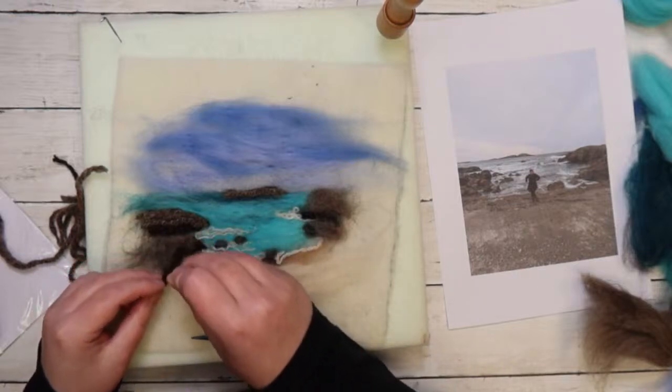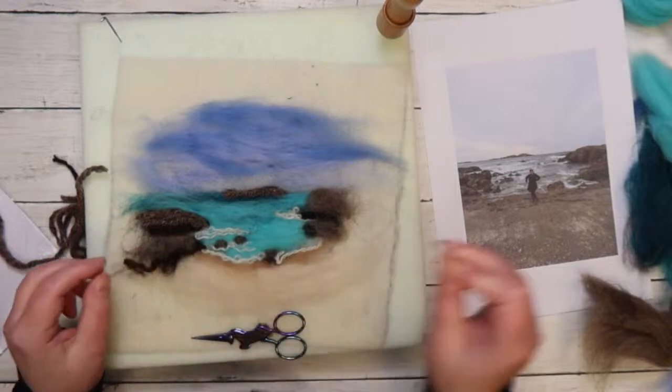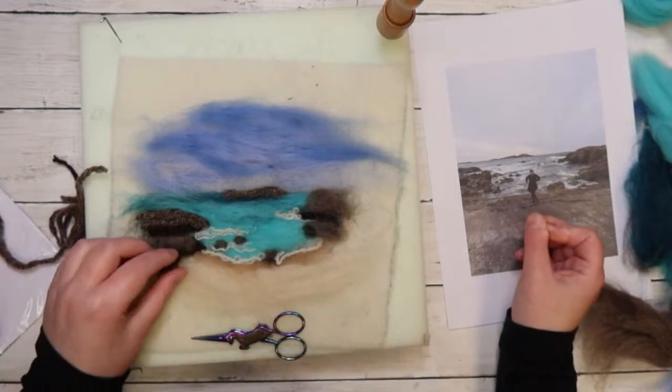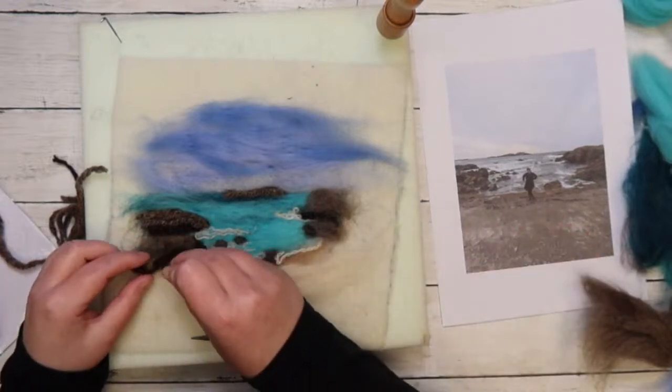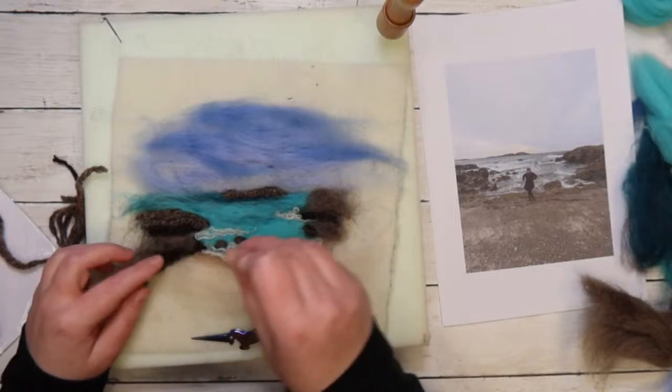So this one here is kind of lots of little lumps below it as well. So I am going to add them in.